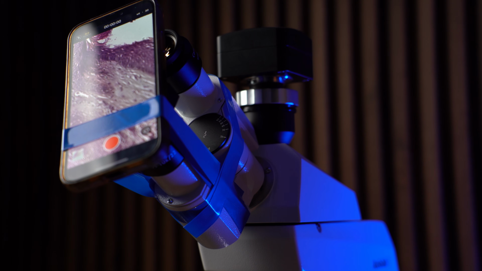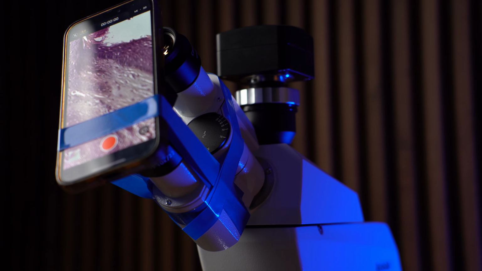If you want to connect an iPhone to a microscope, check out this video where I explain everything in detail.